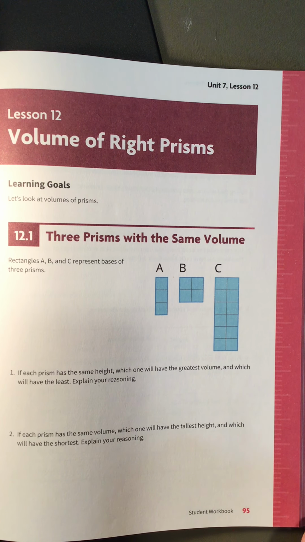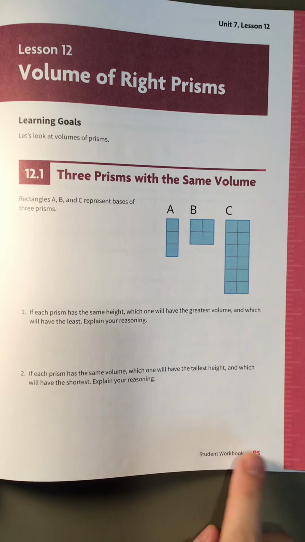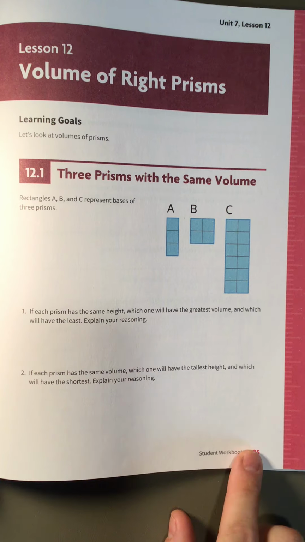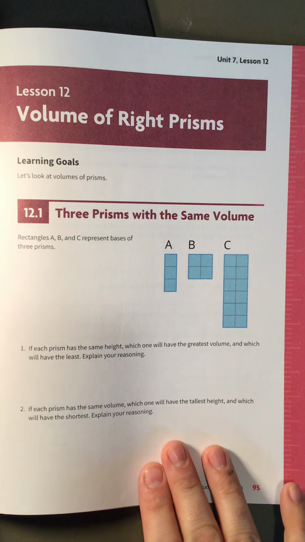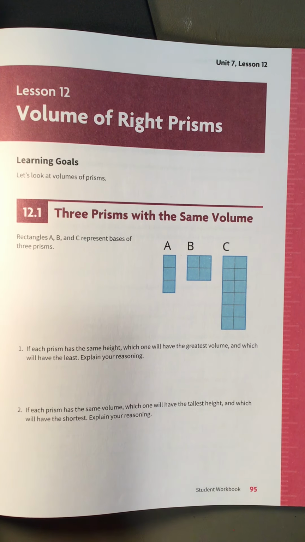Good morning, class. We are on lesson 12 today on page 95 of your workbooks. 95. It says 95 right here. We're on page 95. But before we get going, I have a question for you.